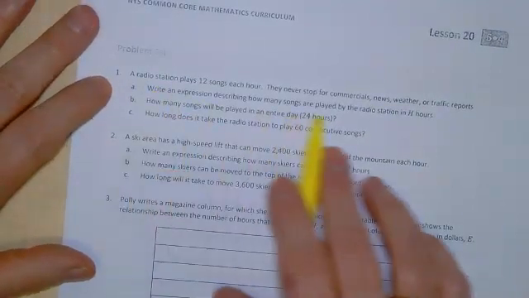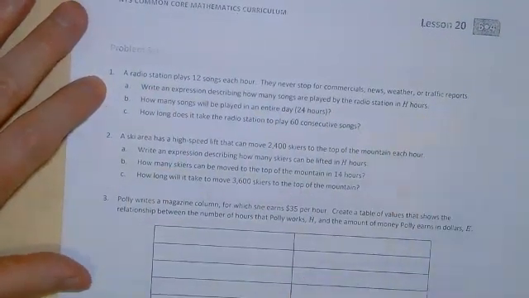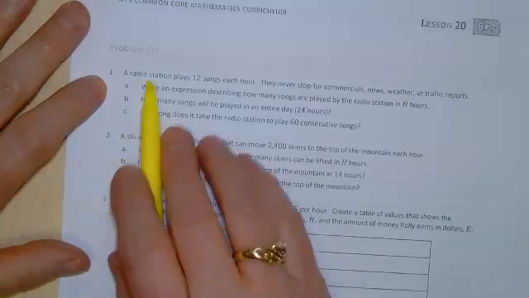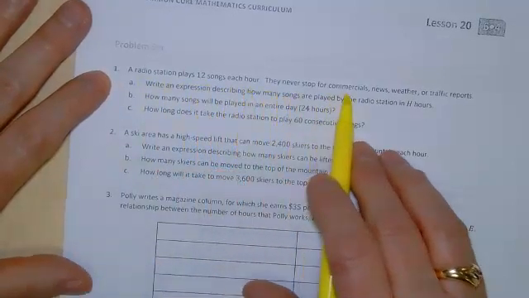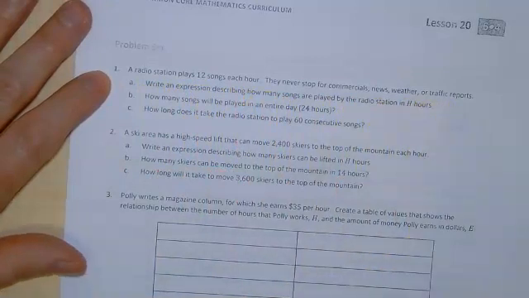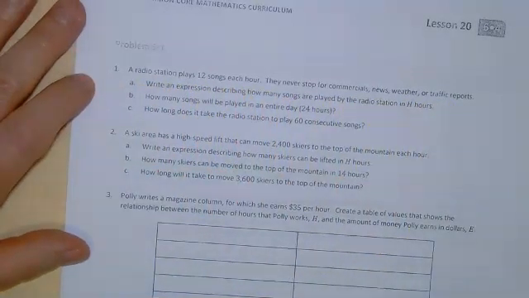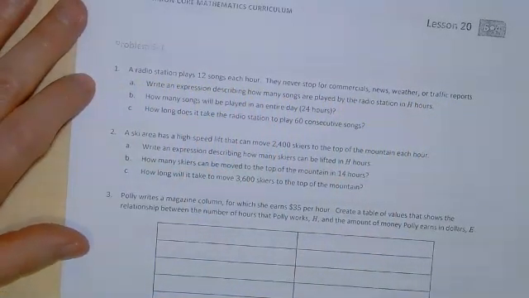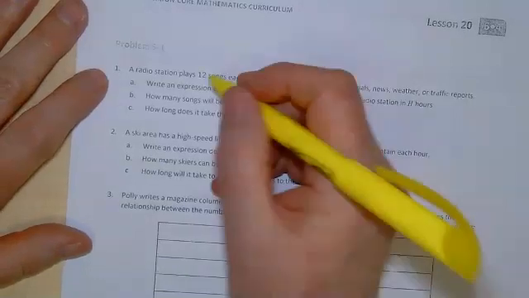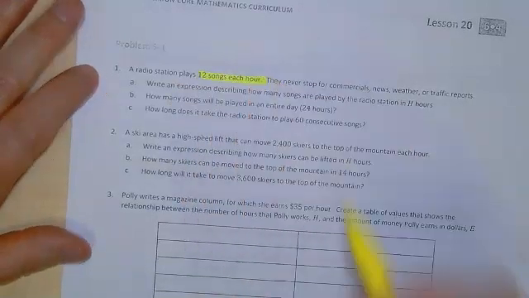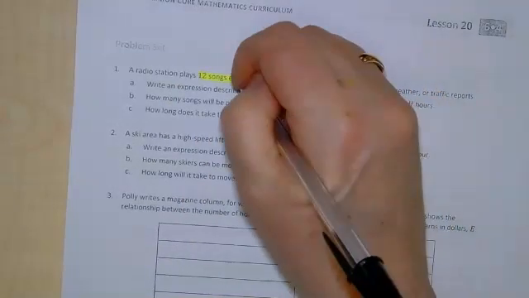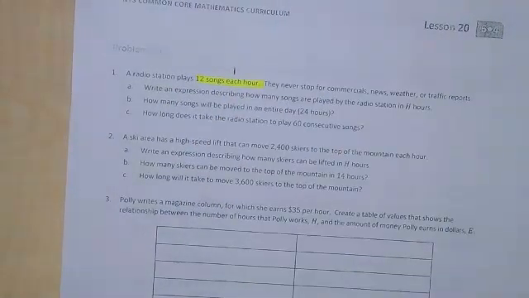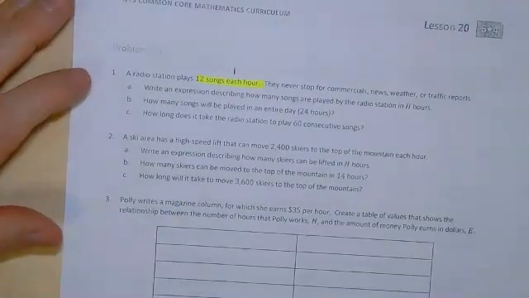So I'm going to read this. You're going to tell me what you think we need to highlight here about important facts. A radio station plays 12 songs each hour. They never stop for commercials, news, weather, or traffic reports. Where is the fact? What's the data? 12 songs each hour. What does the word each tell you? It's 1. Now there's no table for this problem, so I'm going to create one down here at the bottom of the page.